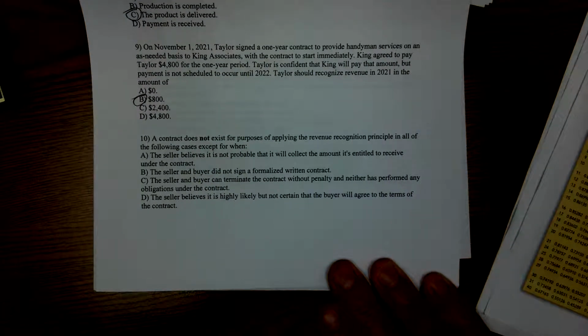Number 10, a contract does not exist for purposes of applying the revenue recognition principle in all of the following cases except when. So A, we don't recognize it. Signing a formalized contract doesn't matter, so B is a possibility.